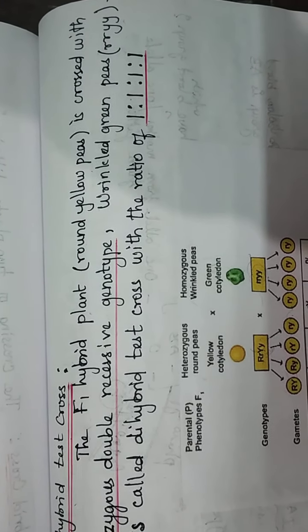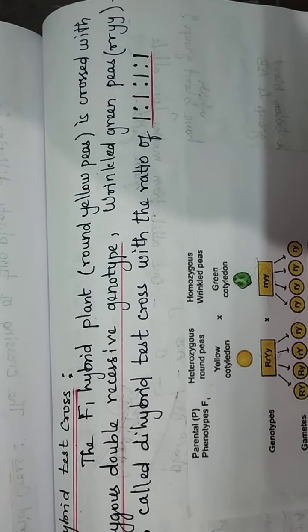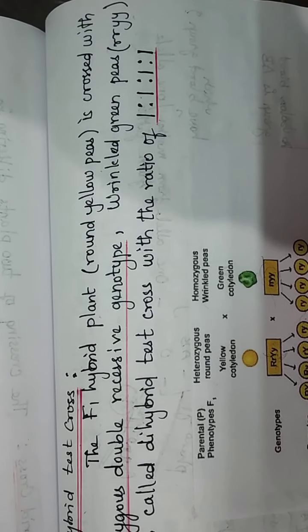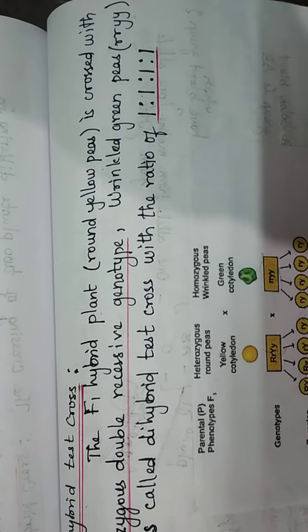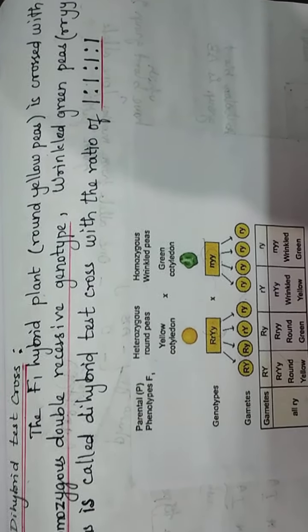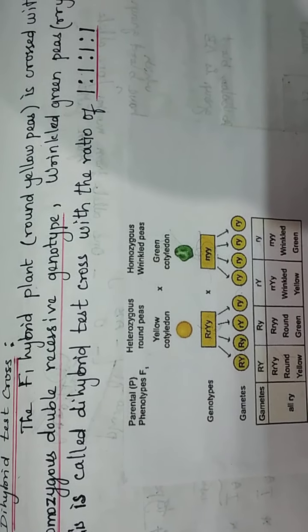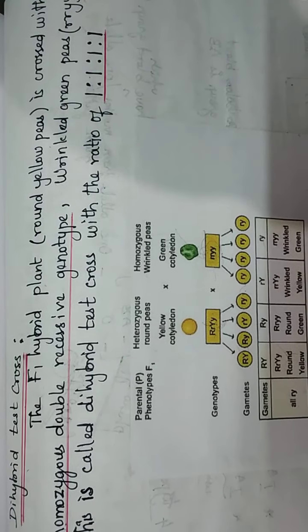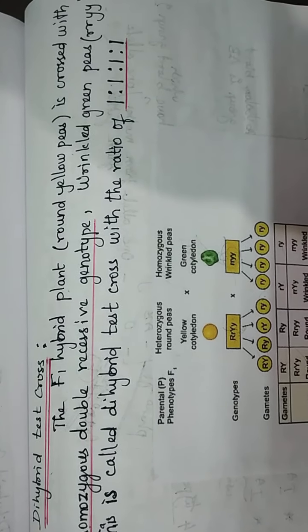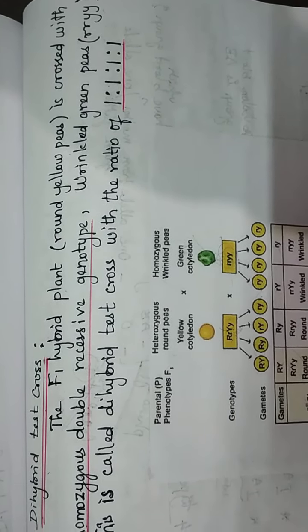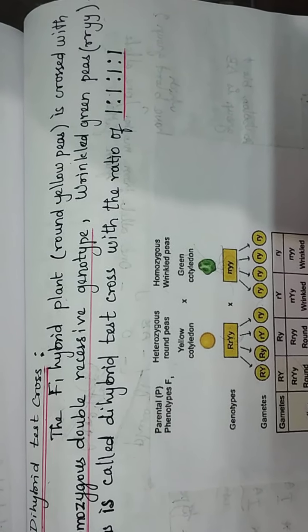Now we have seen the dihybrid cross, whose ratio is 9:3:3:1 and which follows the law of independent assortment. And last, the dihybrid test cross: the F1 hybrid crossed with the homozygous recessive parent, with a ratio of 1:1:1:1. Read these three topics clearly, and follow the test.